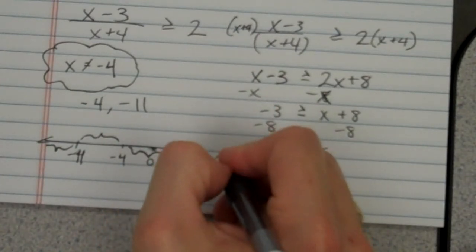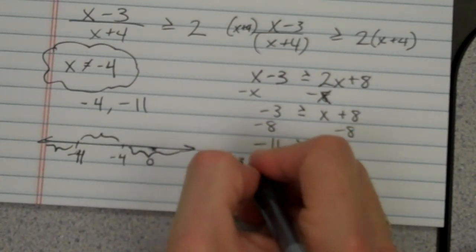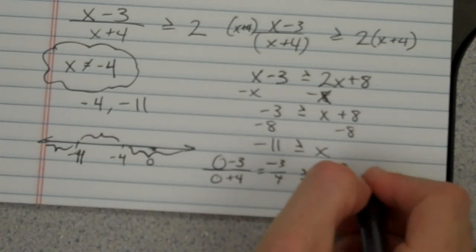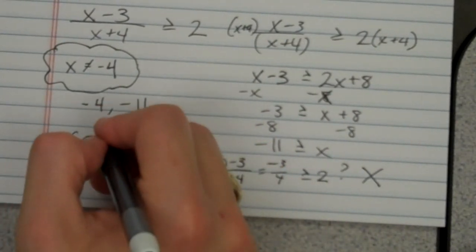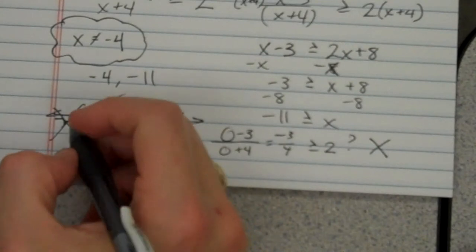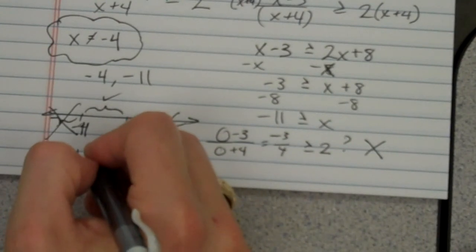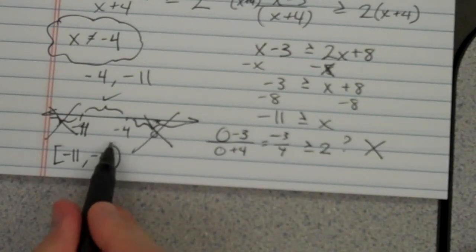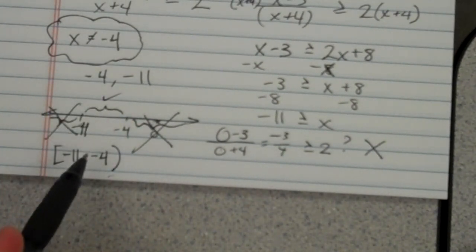Okay, so 0 minus 3 over 0 plus 4 equals -3 over 4. Is that greater than or equal to 2? No, it is not. So that means that the outsides are not correct, so the inside has to be correct. So my answer is going to be -11 to -4. Now, why did I put parentheses here instead of a bracket? It's because I know that it can't be -4, because then the whole world would explode, remember? So it can't be -4, and that's why.